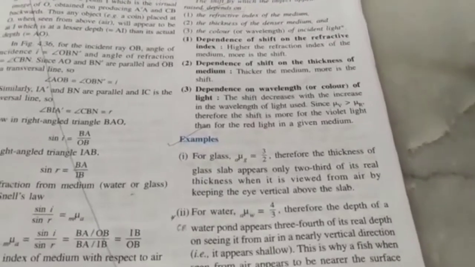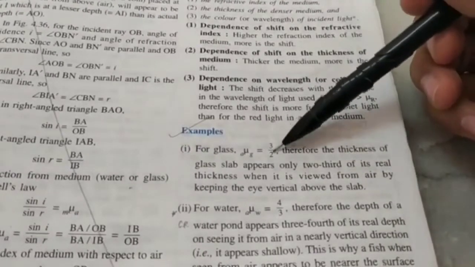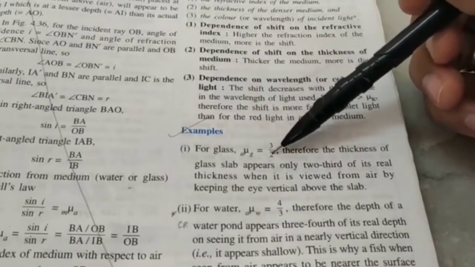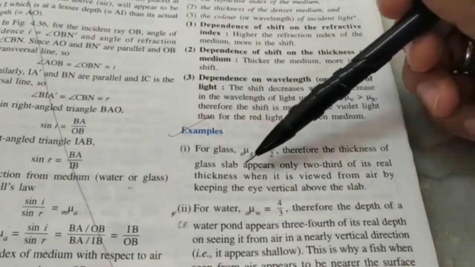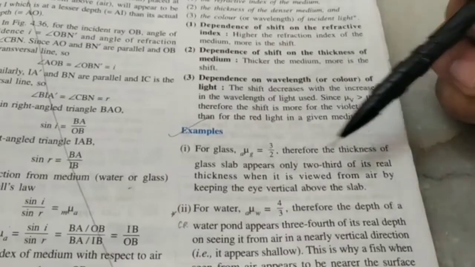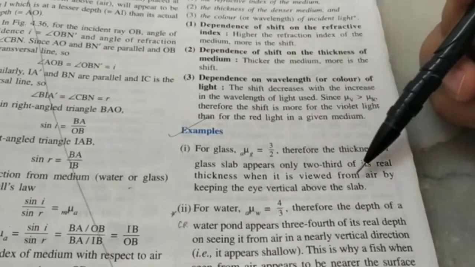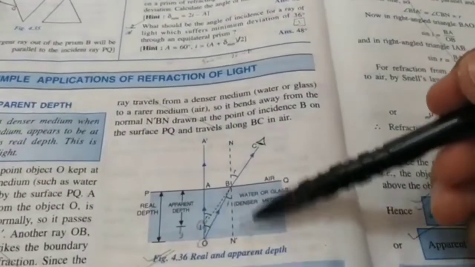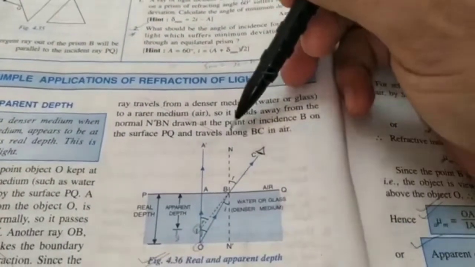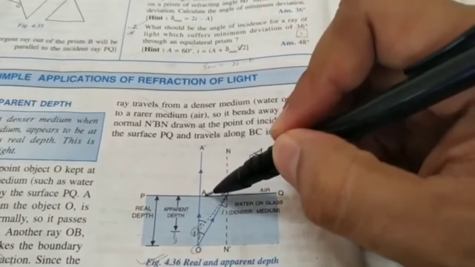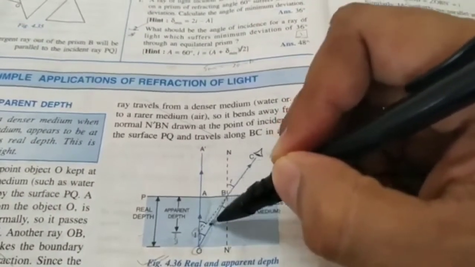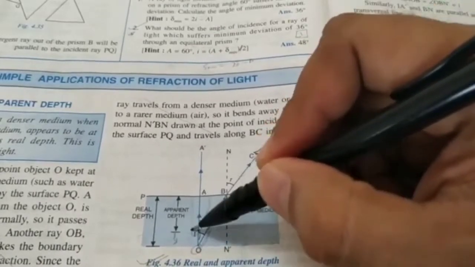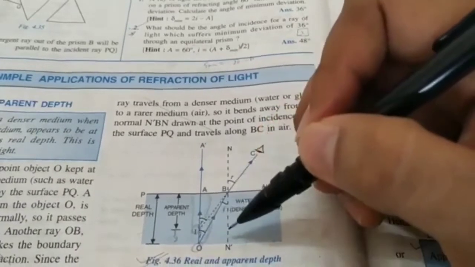And interestingly, the refractive index 3 upon 2 gives us some information. For glass, if the refractive index is 3 upon 2, it means that the glass slab appears only 2/3 of its real thickness when it is viewed from air by keeping the eye vertical above the slab. Assume that this was a glass slab and you were viewing from top. You will notice that if this entire height was 3 centimeters, for you the glass slab would appear to be only 2 centimeters deep.